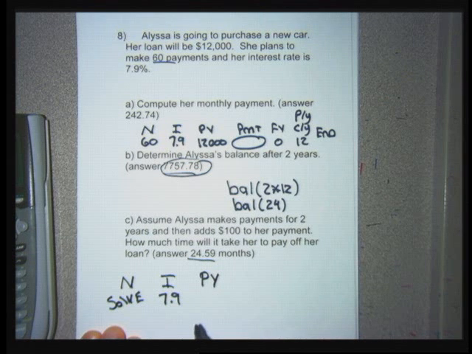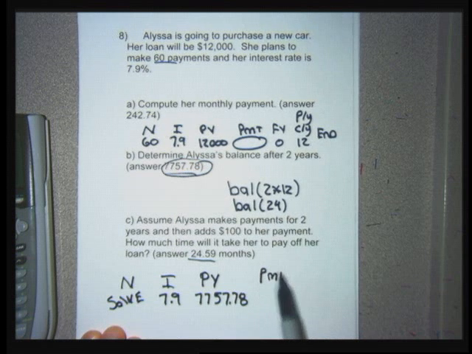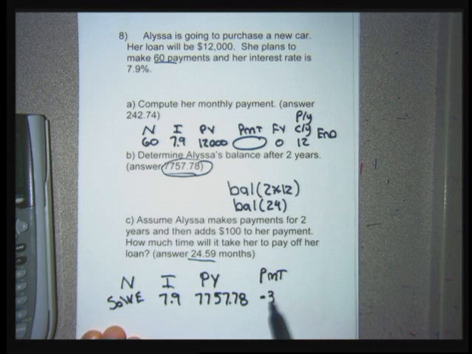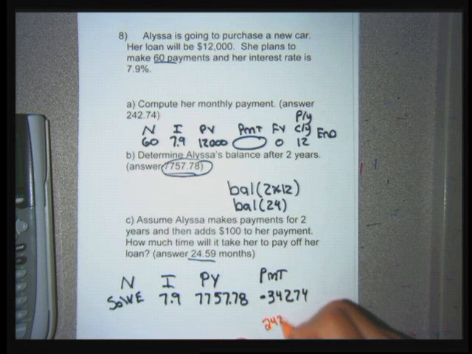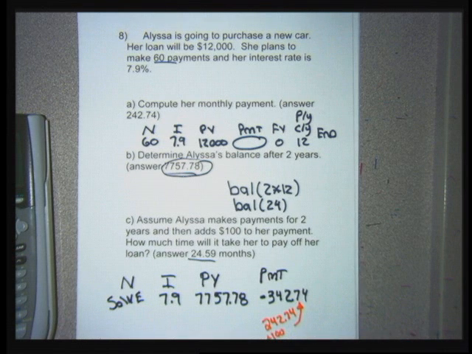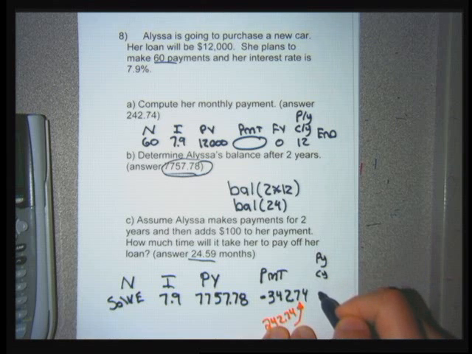The PV is the balance that she has when she's making the larger payment, which is $7,757.78. When you're figuring out how long it's going to take to pay something off, the PV and the PMT need to have different signs. For my PMT, I took her payment of $242.74 and added $100 to it to get the $342.74. And when I'm answering the question how long it's going to take to pay off a loan, the PV and the PMT need to have opposite signs.